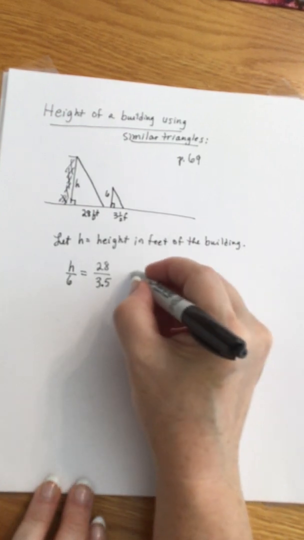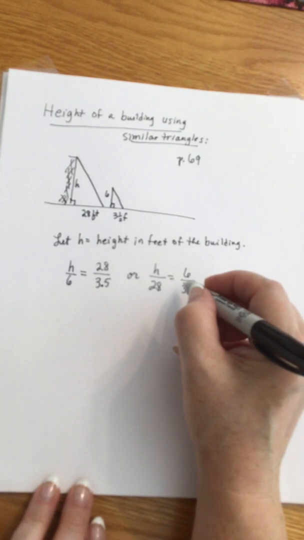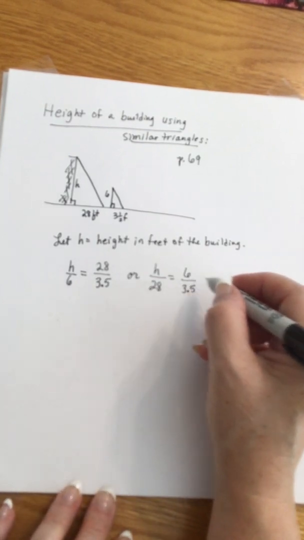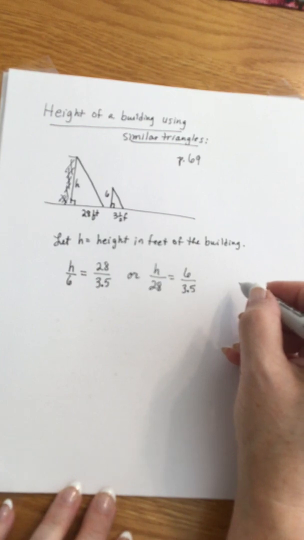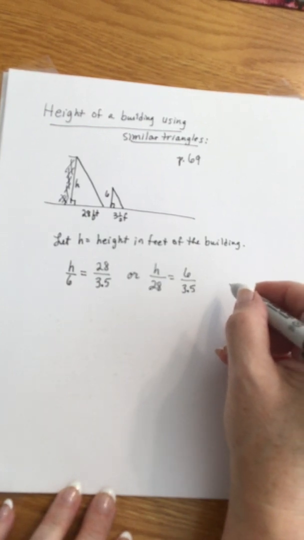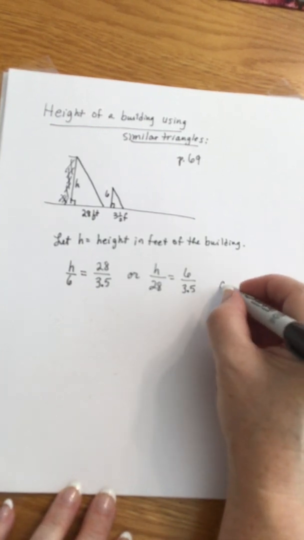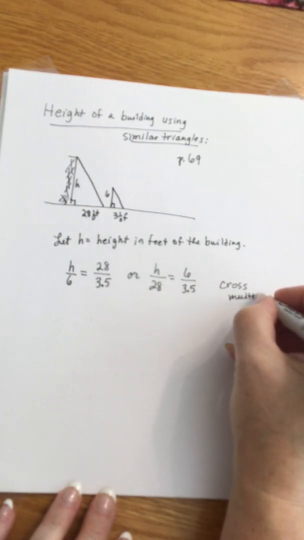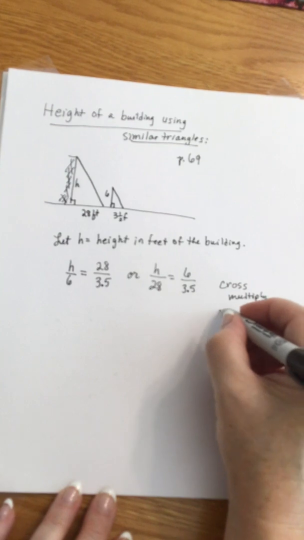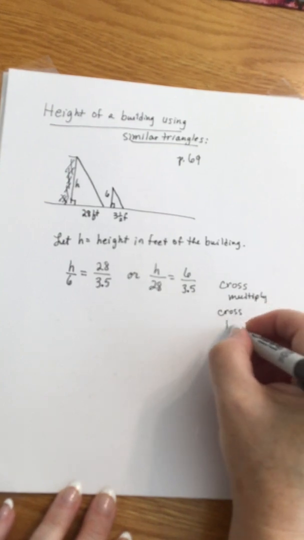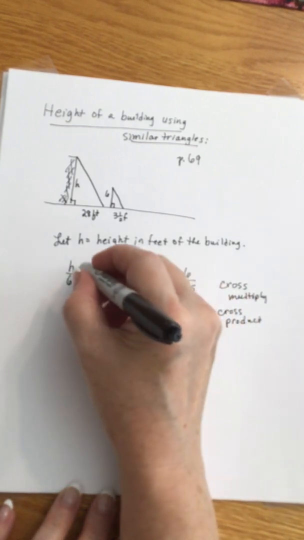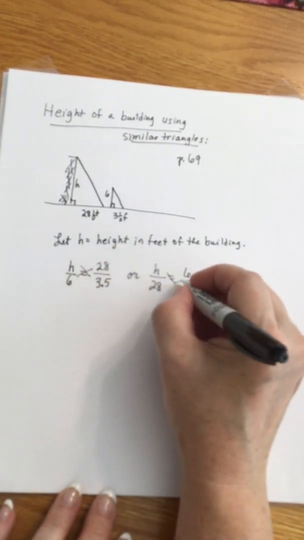Now what we have are two proportions. Proportion is the equality of two ratios. Ratios are like fractions. So we're going to set this up to solve by what we call cross multiply or cross product. Remember, product is the answer to a multiplication problem. So either one of these two answers would be the answer. So we're going to cross product on here. We're going to cross product on here.